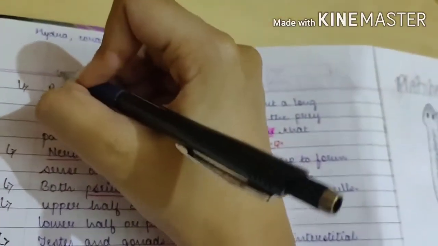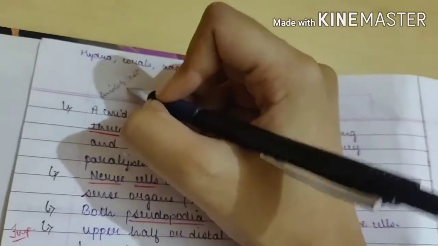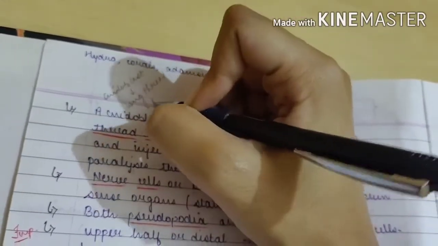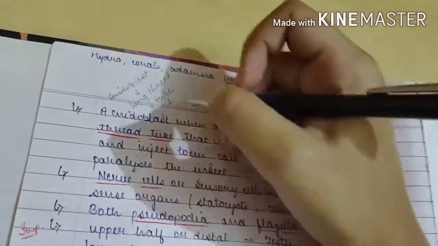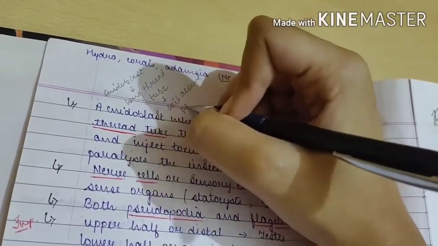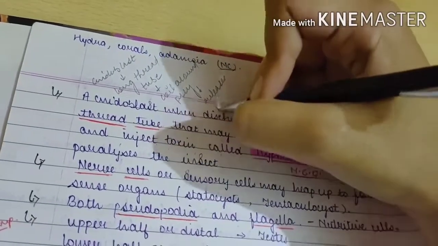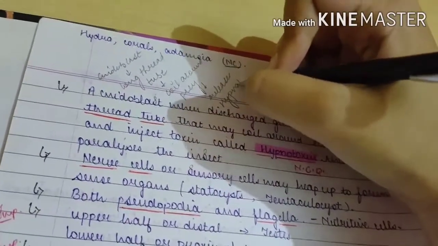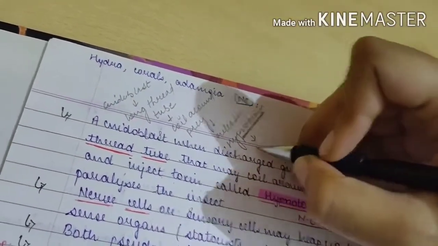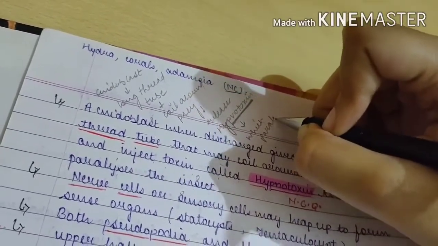So, a cnidoblast gives out a long thread-like tube which coils around the prey, releases hypnotoxin, which is a very important MCQ, which paralyzes the insect.